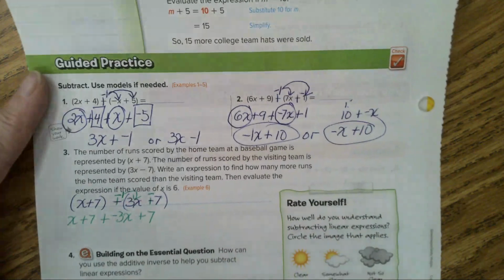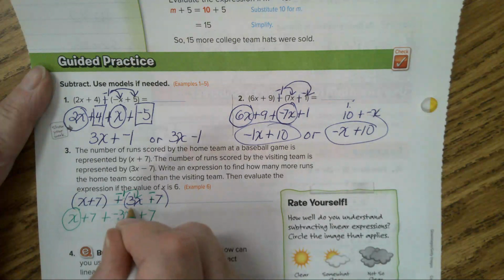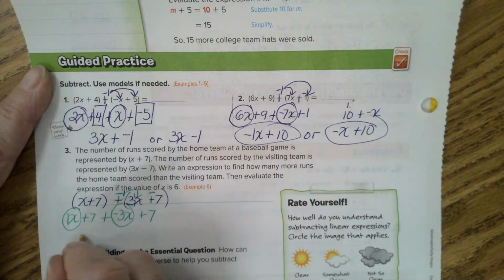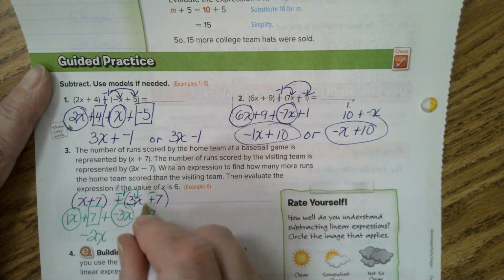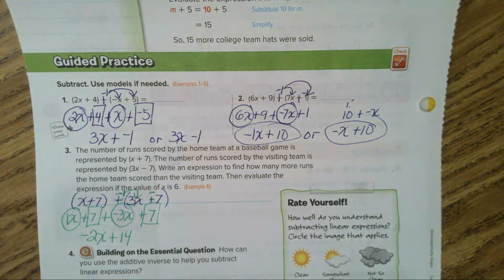All right, combine your like terms. x plus negative 3x, or 1x plus negative 3x is negative 2x, and 7 plus 7 is 14. So you end up with negative 2x plus 14.